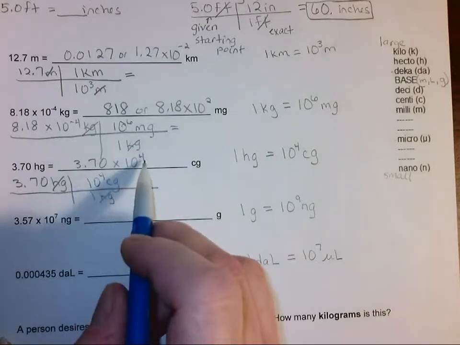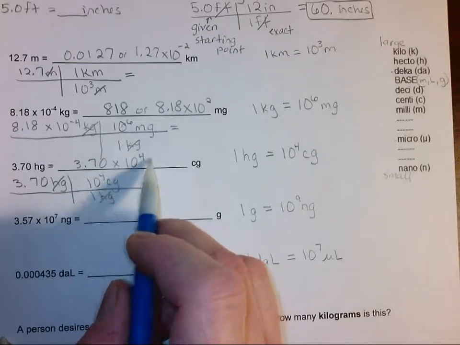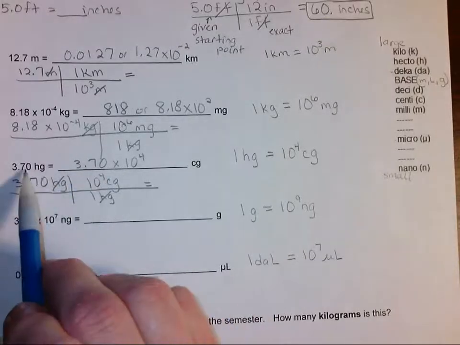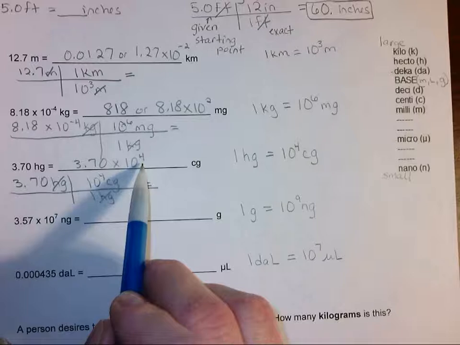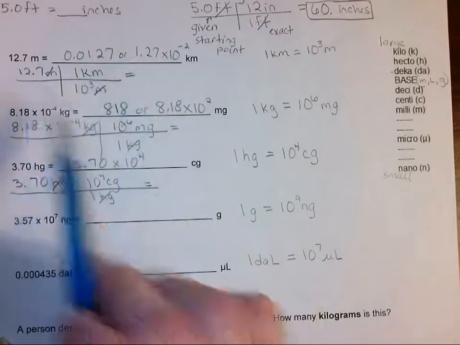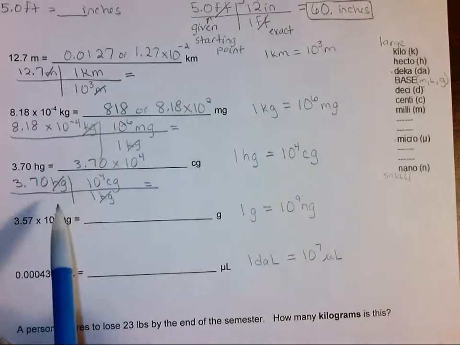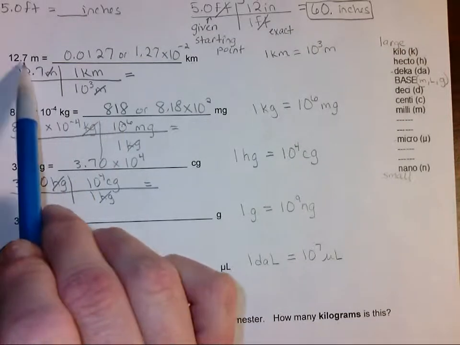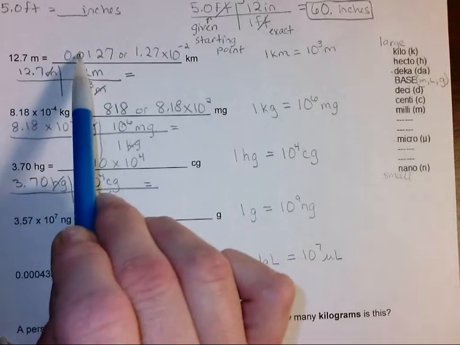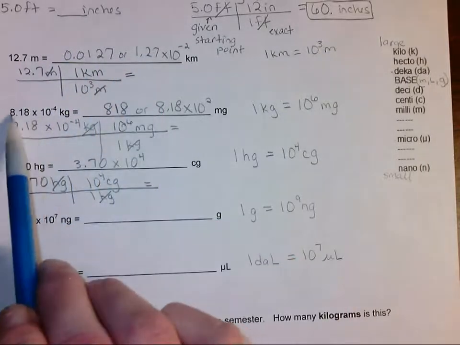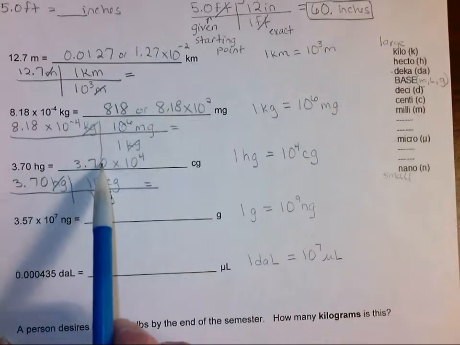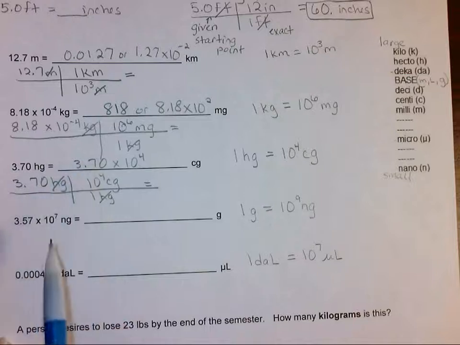Anytime you have a number greater than 10 to the 3rd, I would definitely advise putting it into scientific notation. In this case, however, in order to maintain significant figures, you must put this number in scientific notation. As you note, each of these did not change significant figures just by doing a metric conversion, because metric conversions are exact. 12.7, 3 significant figures. This has 3 significant figures. Remember, these zeros are not significant. 3 significant figures. Again, 8.18, 3 significant figures. Both of these have 3. In this case, you must write the answer in scientific notation. There is no other choice.